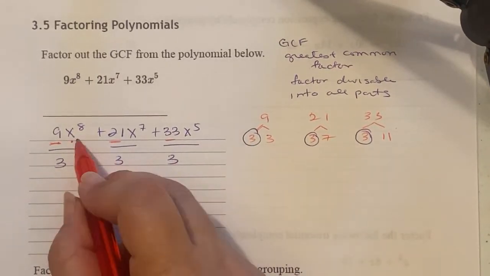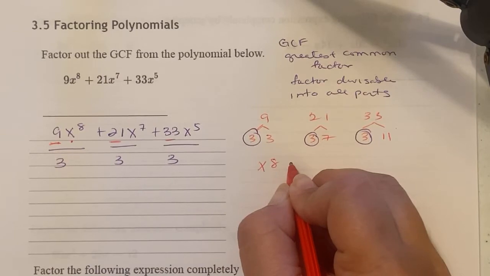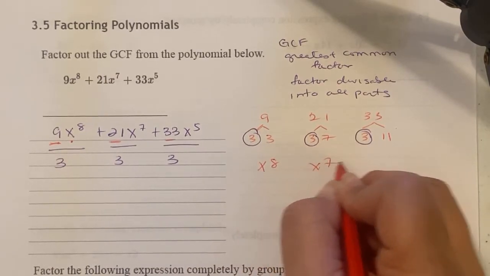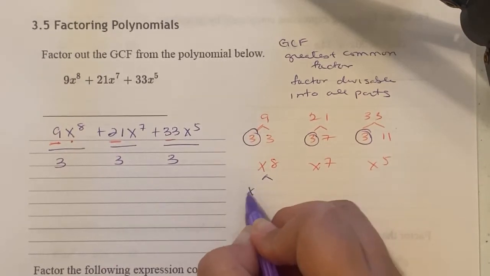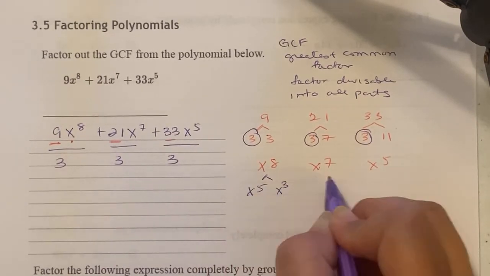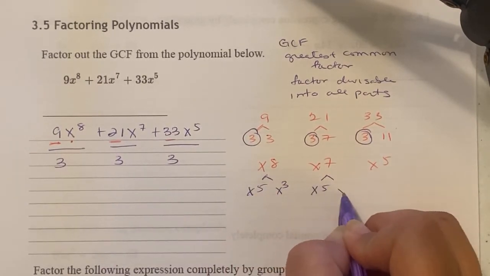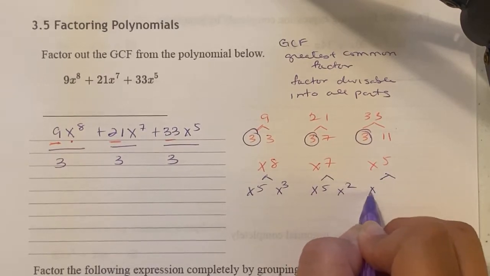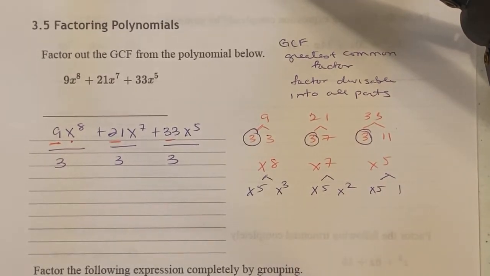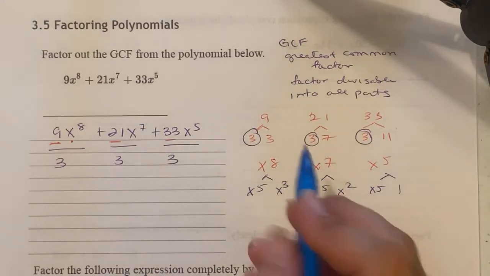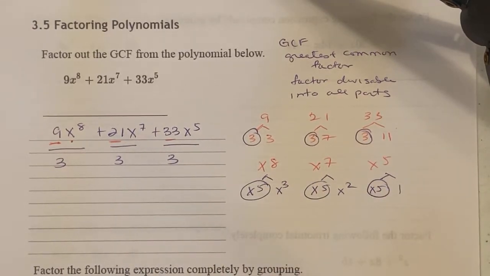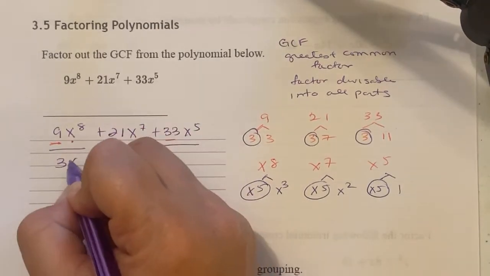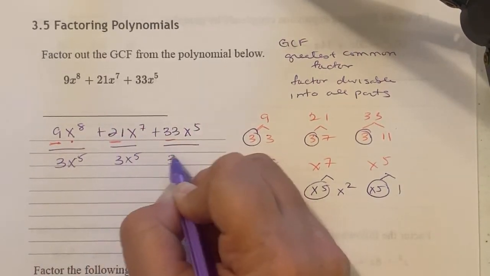The next part is the variables. So x to the 8th, x to the 7th, x to the 5th. Well, this is actually x to the 5th with x cubed. This is x to the 5th with x squared. And this is x to the 5th with a 1. So they all share x to the 5th. So x to the 5th is what I'm also joining with that 3.